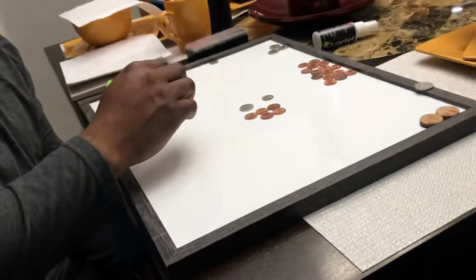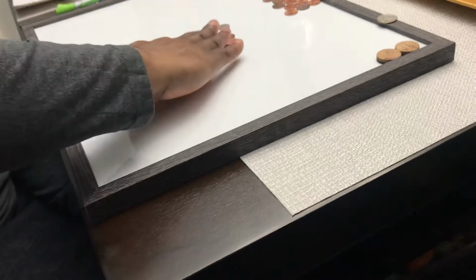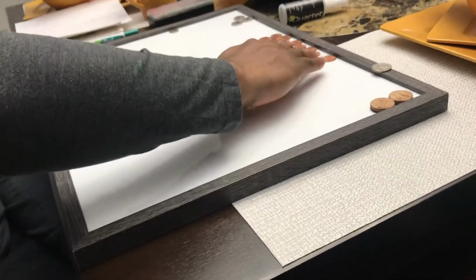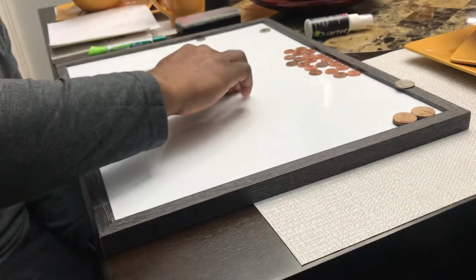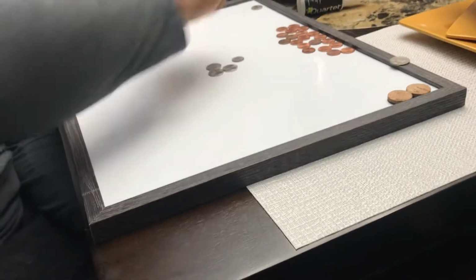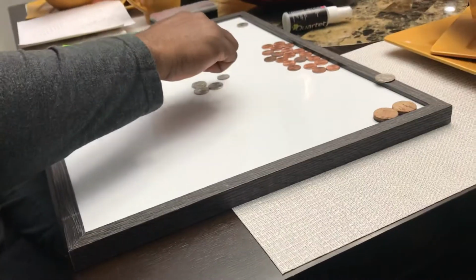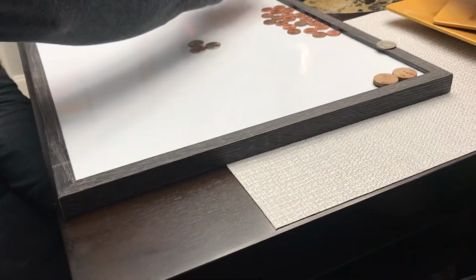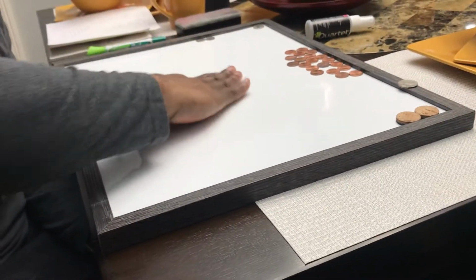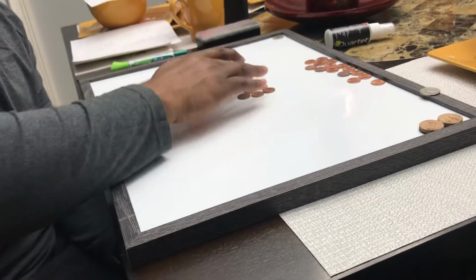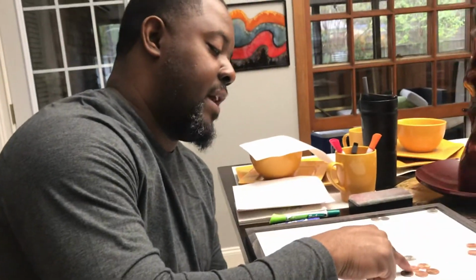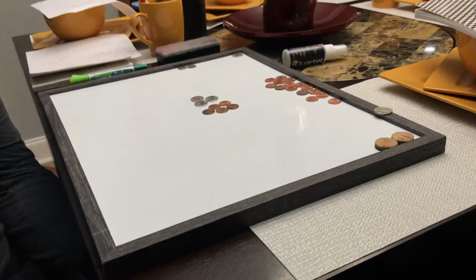Another thing that we could do is say, hey, you know what? Let's push those pennies back up and bring in, let's see, we've already done the nickels. So let's bring in 3 nickels and 5 pennies. Remember, we know how to count by fives. So we know that we have 5 pennies here. So that's 5, 10, 15, 20.